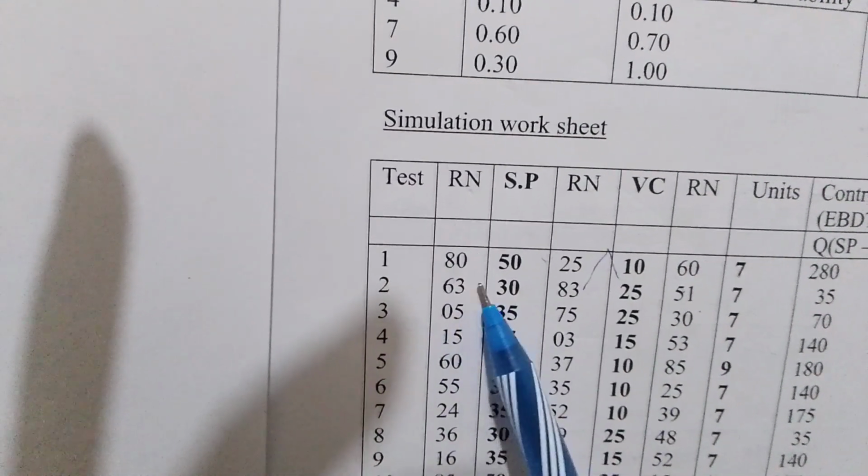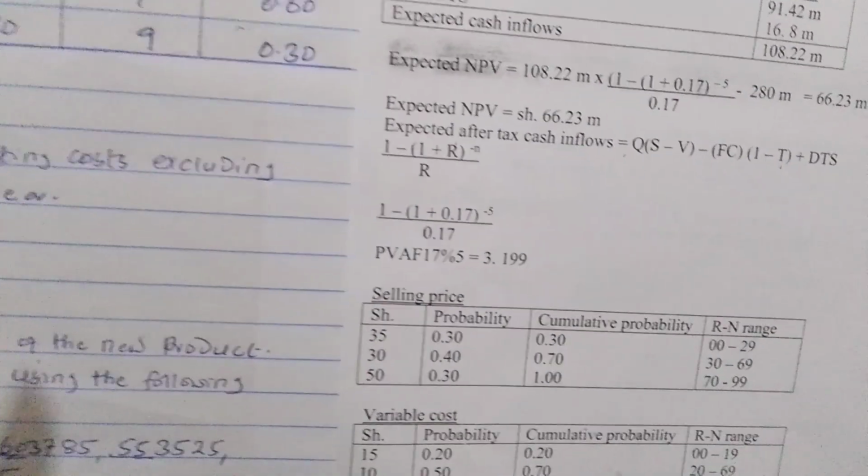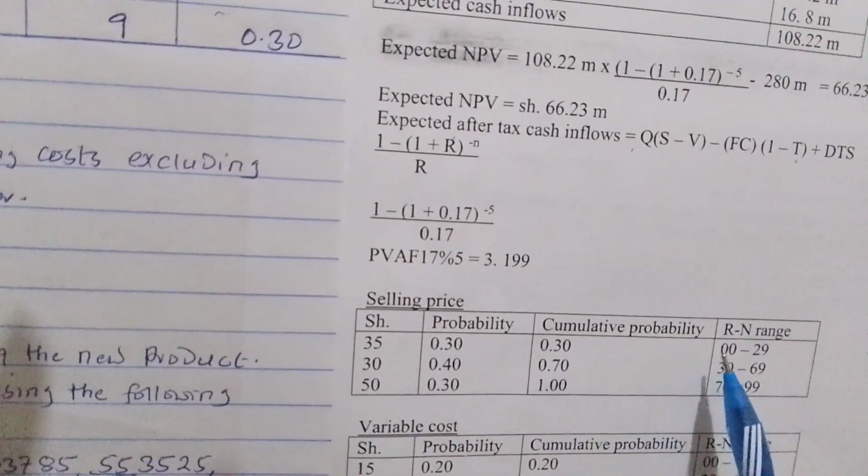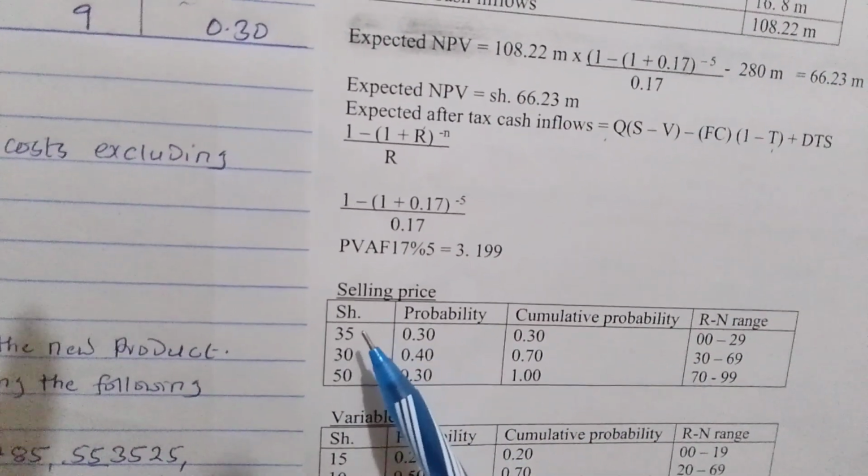That is what you do with the rest. I take 5 for you. You go to the selling price. Where is 5? 5 is between 0 and 29. So the selling price will be 35. So you put your 35 here.